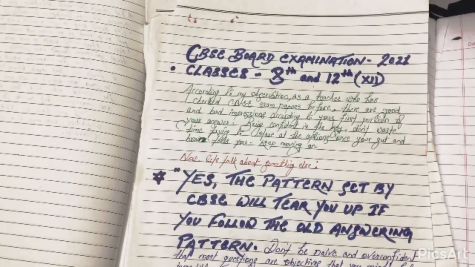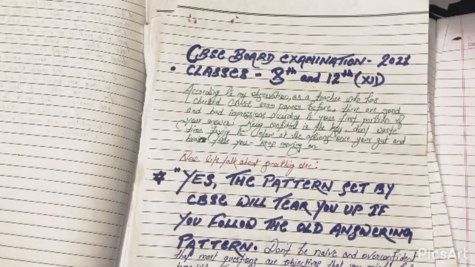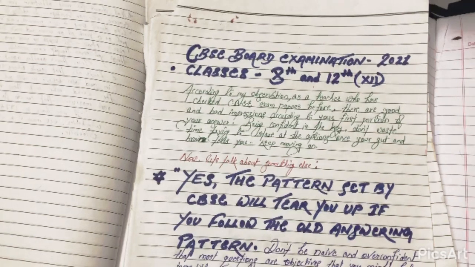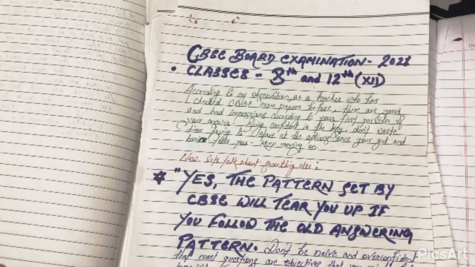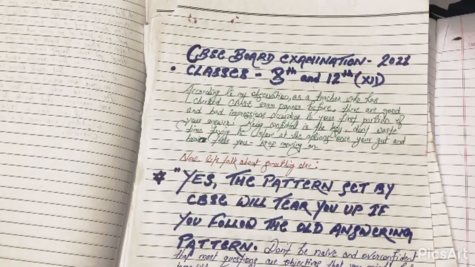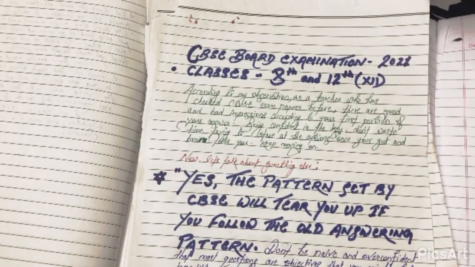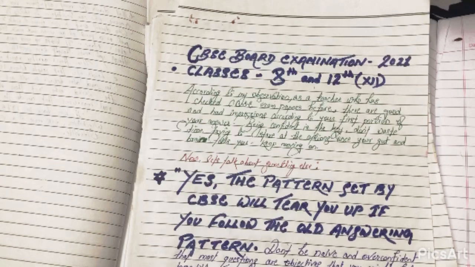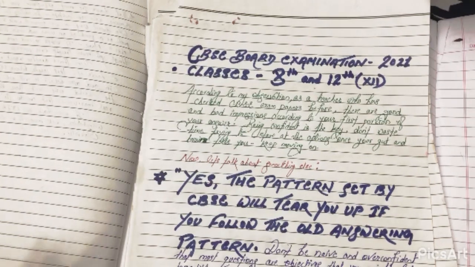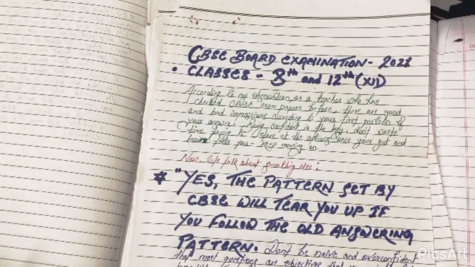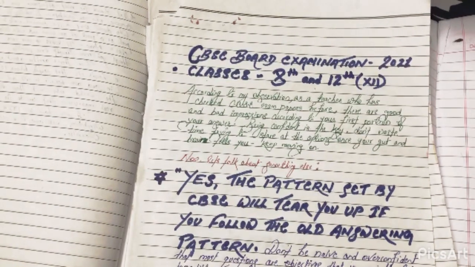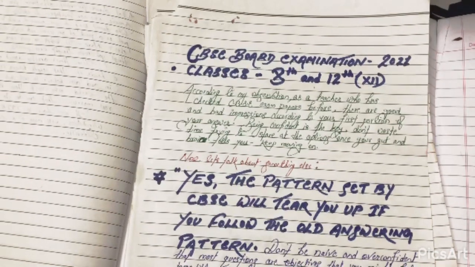Whenever a paper is checked, the invigilator signs it and then it goes somewhere else for checking. When we get the paper, we normally read the first few lines, the first, second, third lines, and the last three lines, or sometimes we go through the content too.